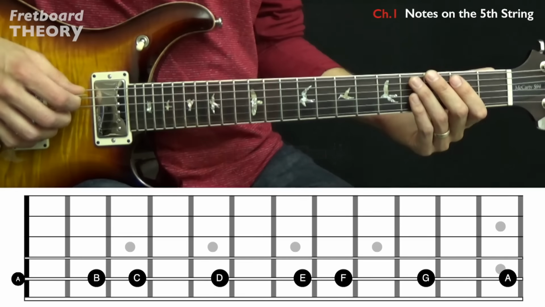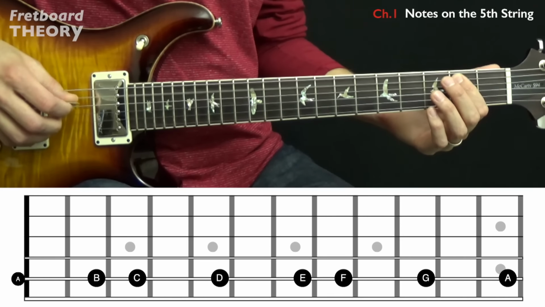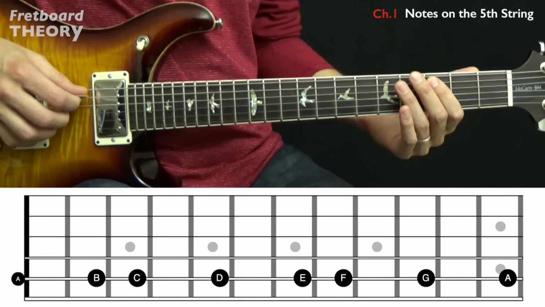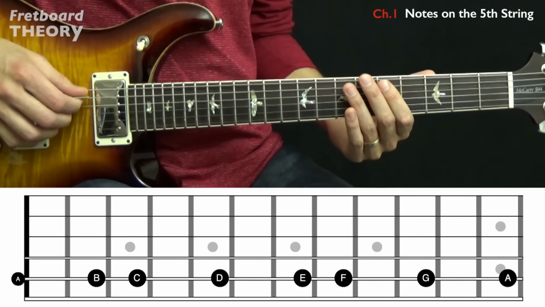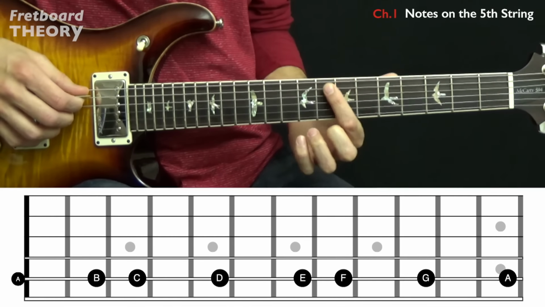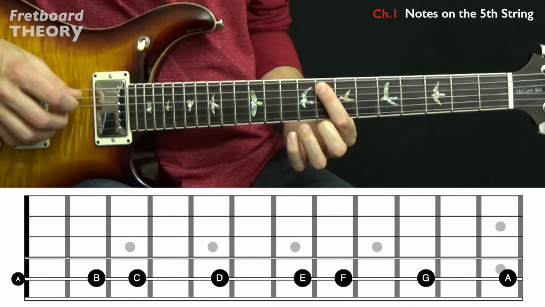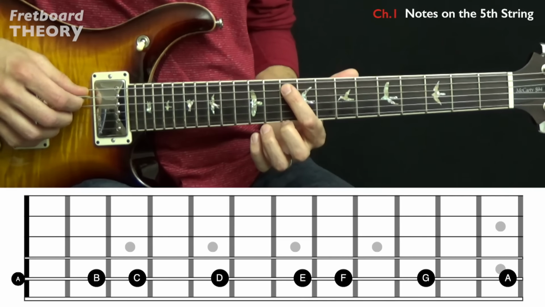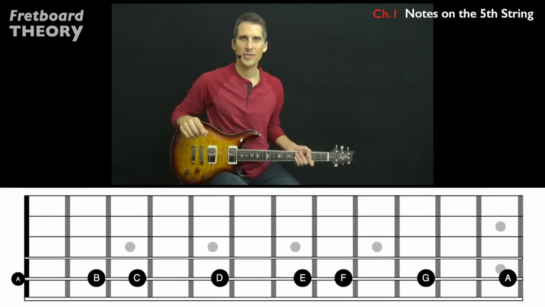That's A. A is followed by B at the 2nd fret, C at the 3rd fret, D at the 5th fret, E at the 7th fret, F at the 8th fret, and G at the 10th fret. These notes A through G are equivalent to the white keys on a piano. The notes in between are the sharp and flat black keys on a piano. We'll get to these other notes in a few minutes. For now, let's just focus on the natural notes A through G.